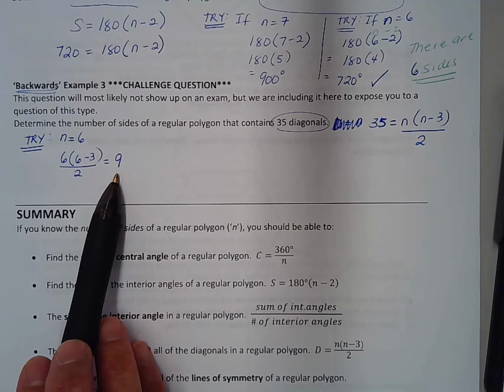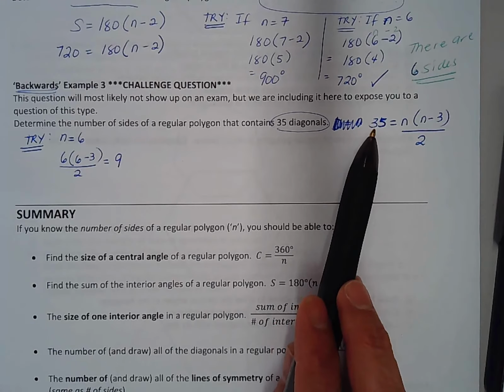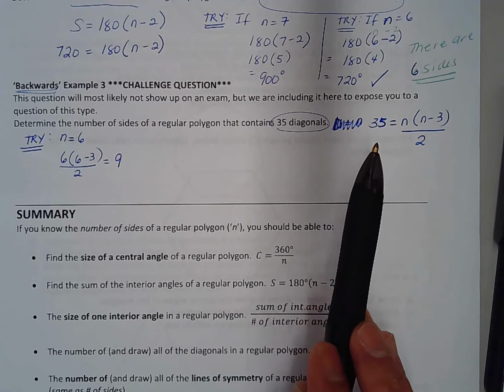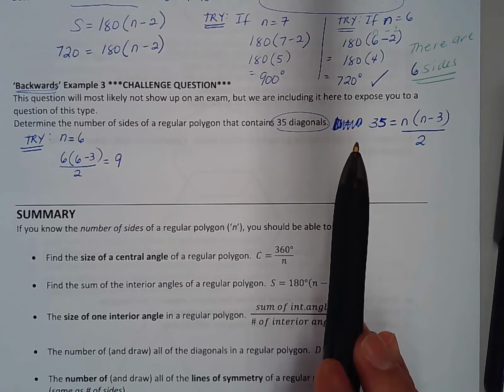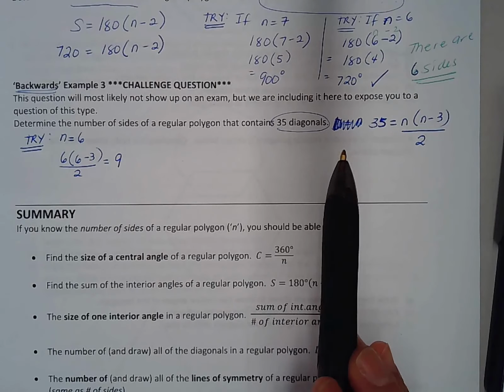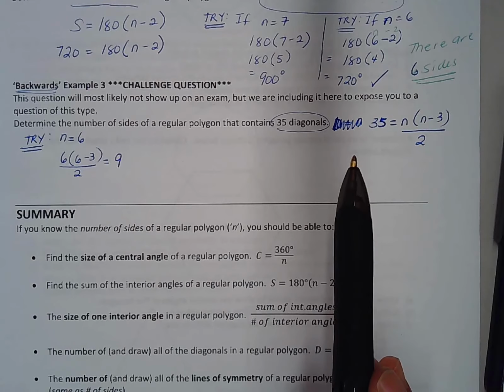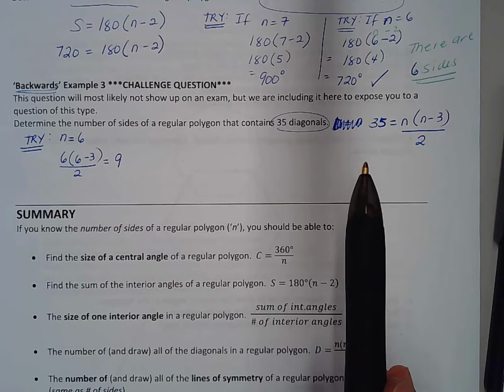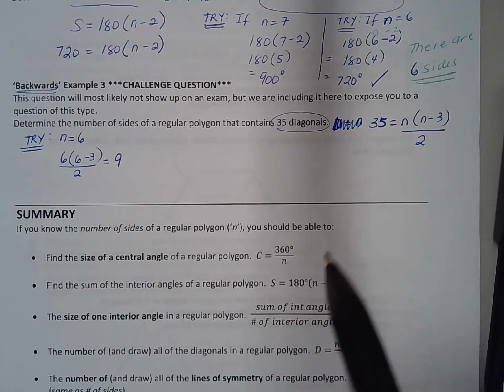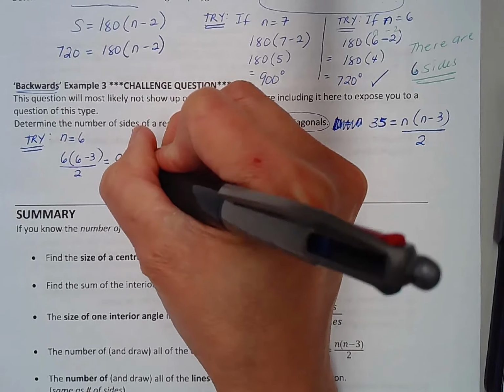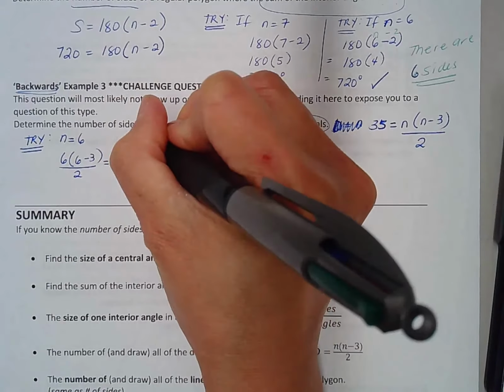What do we need to get? We need to get 35. So we need more. How do you get more diagonals? You need to have more sides, right? So this is not a go. Let's try a different number.